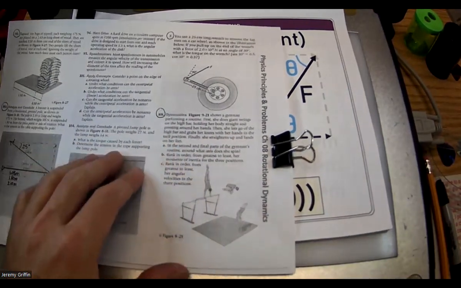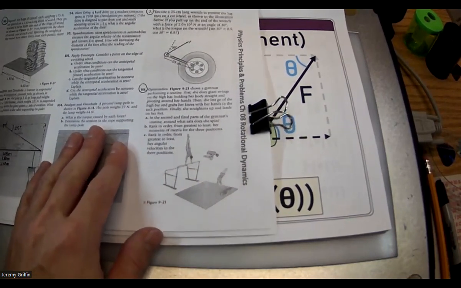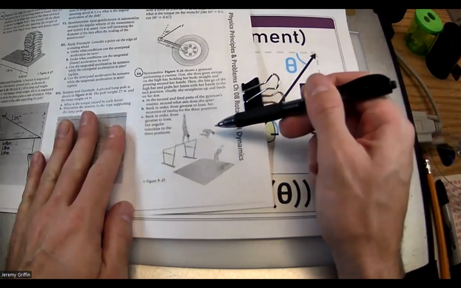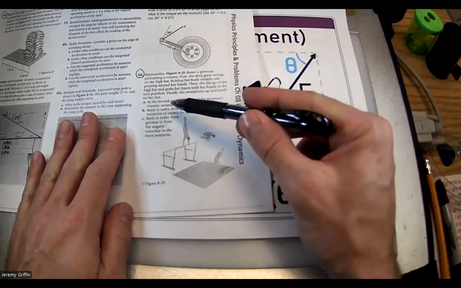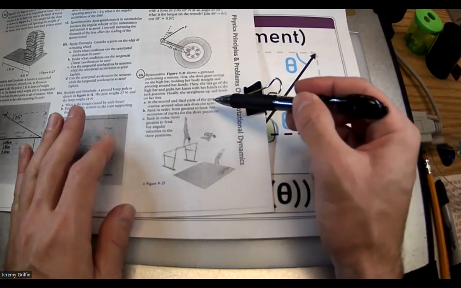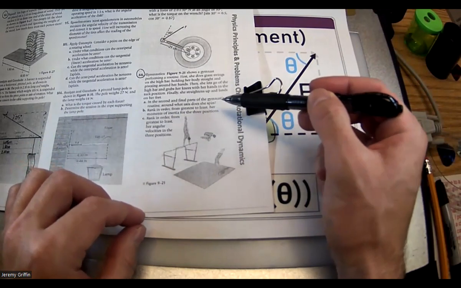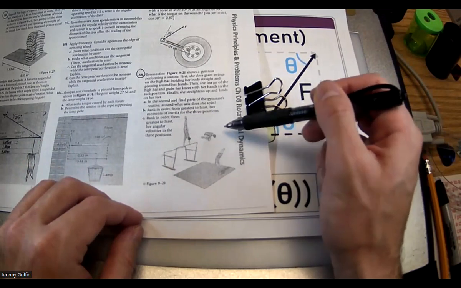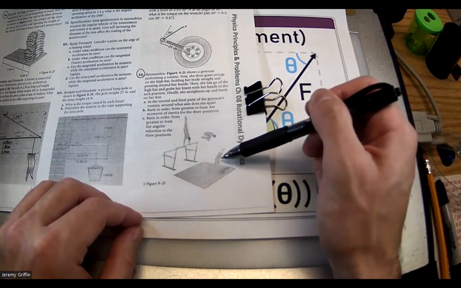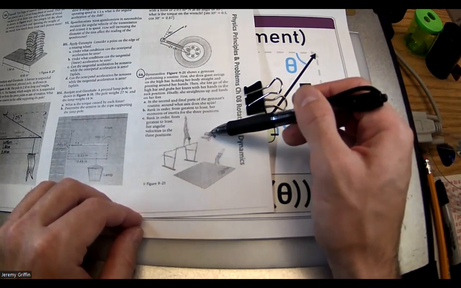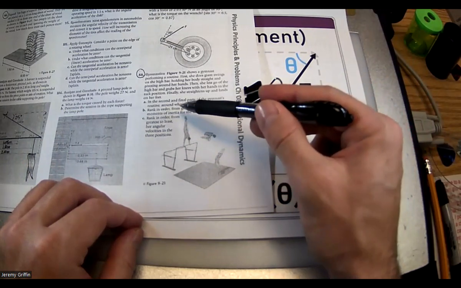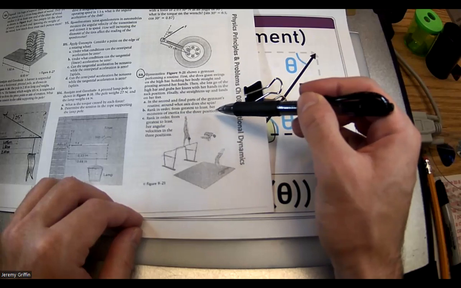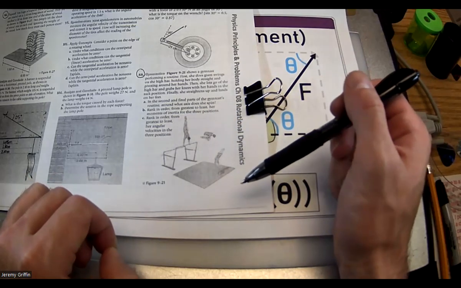So question A here. In the second and final parts of the gymnast routine, so from here to here, what is the axis that she spins around? Do you think it would be around her own center of mass? So center of mass is here, center of mass is here. Rank in order from greatest to least the moments of inertia for all three positions.